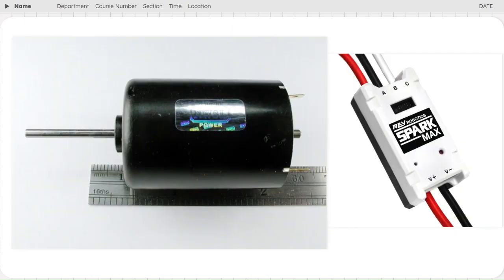So these are the two parts that we're mainly going to be focusing on. The thing on the left is a motor. It's a CAN motor. It's the default motor you get when ordering a starter kit. And on the right side is our SparkMax motor controller.